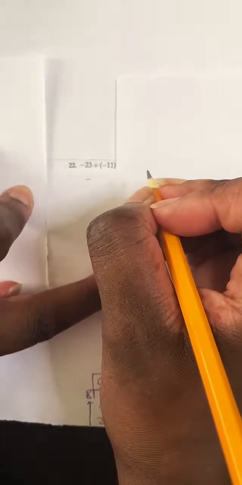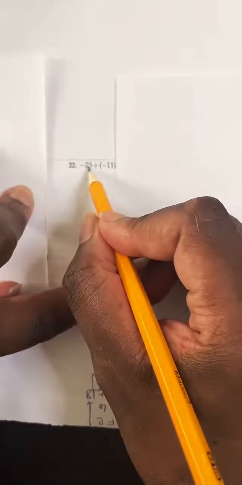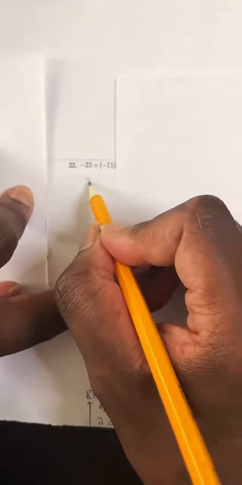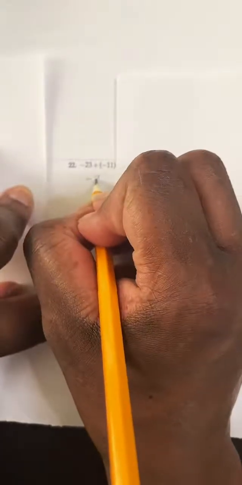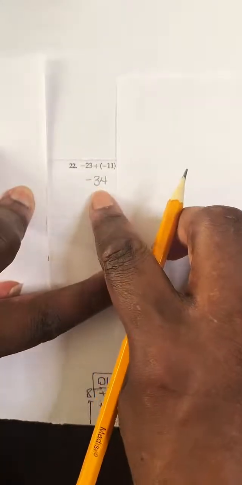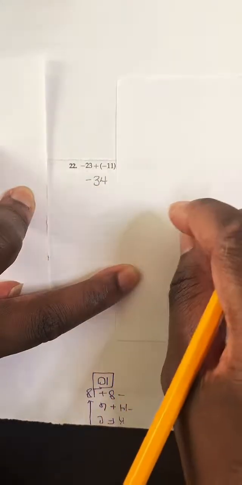Yep, somebody owes you money. Exactly. That's what negatives are. They owe you. It's owing. So you're basically going to be adding these together, and that bill that they owe you is a lot more. There we go. So we got that negative 34. So that's going to be this part right here.